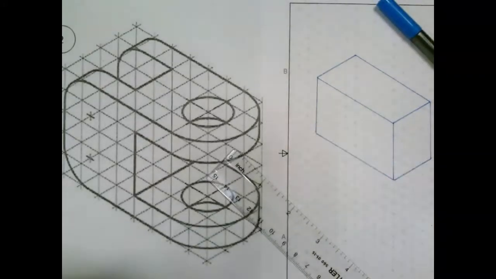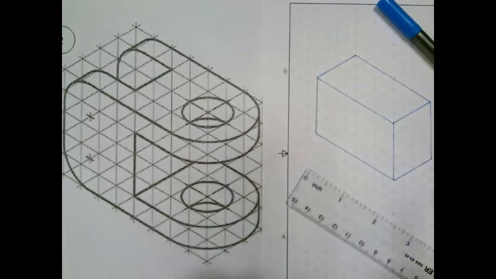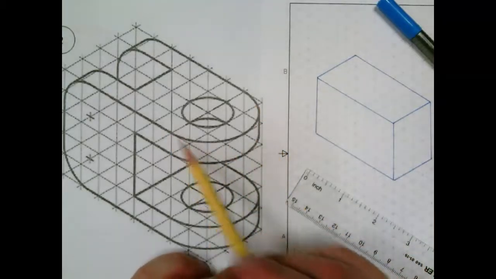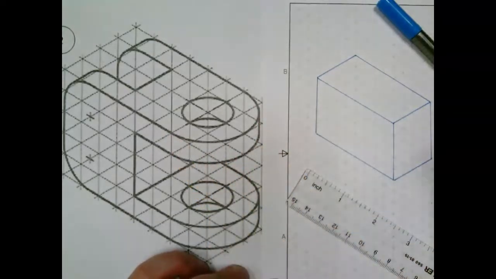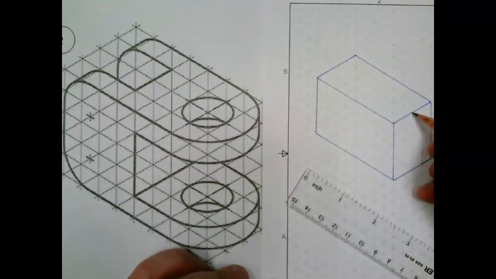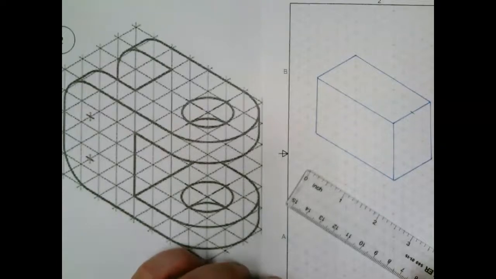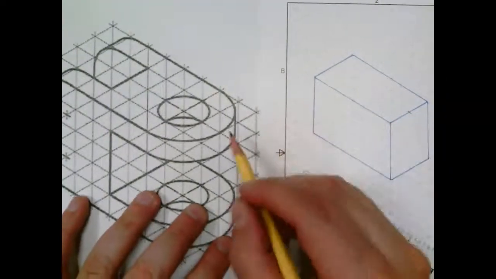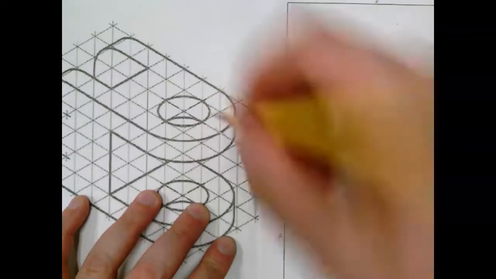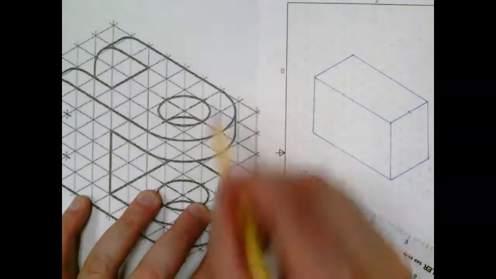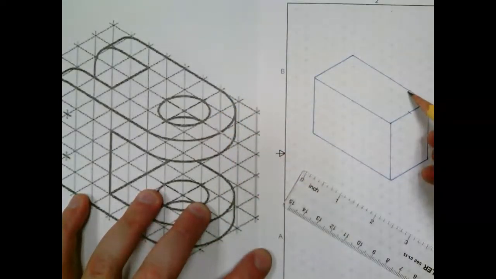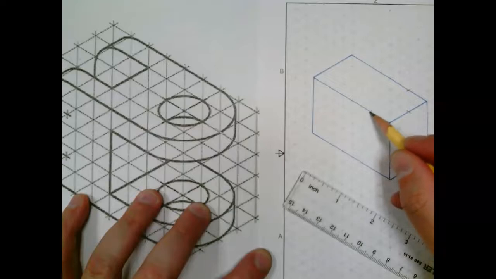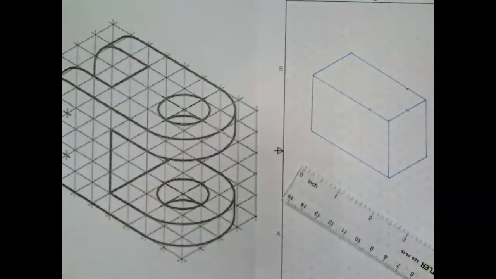So going back to pencil now. And this top curve right here, we are going to mark it. So go 1 and 2, just put a tick there. And we have this corner here, so that's that tick. I just drew that tick. 1, 2, 1, 2. Here's another tick. 1, 2. Just like that.